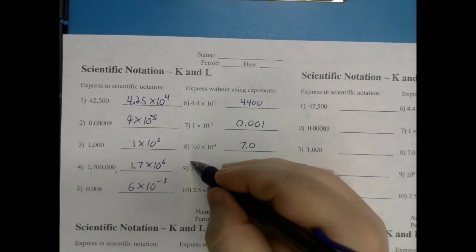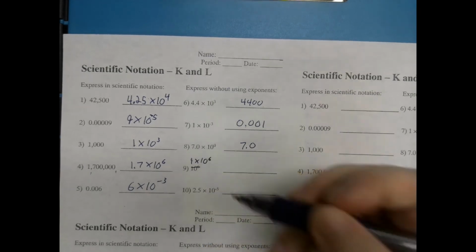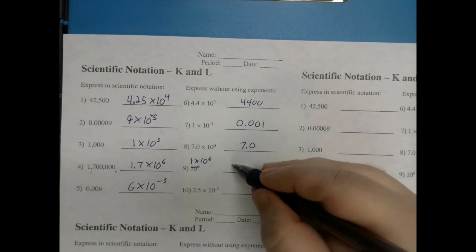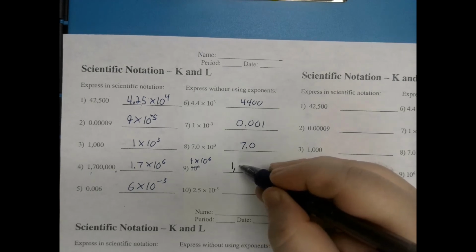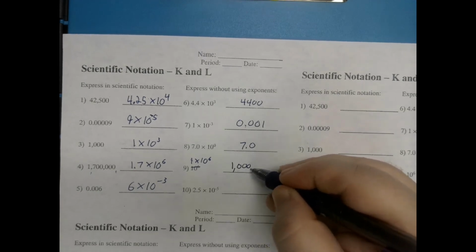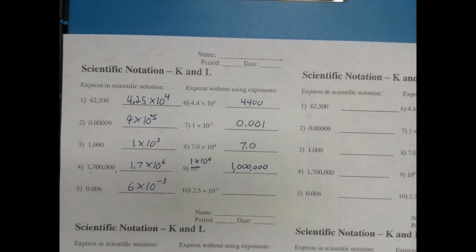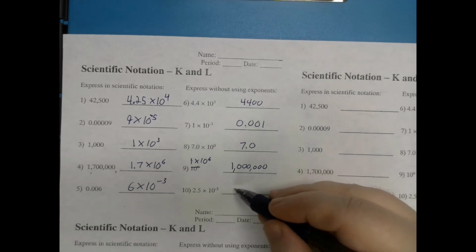And number 9 is improper. It should be 1 times 10 to the 6. It would be 1 million.